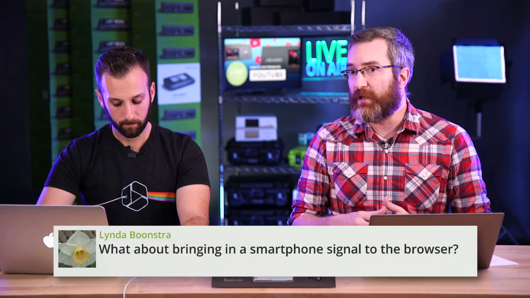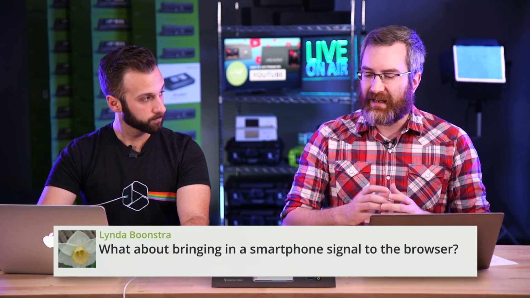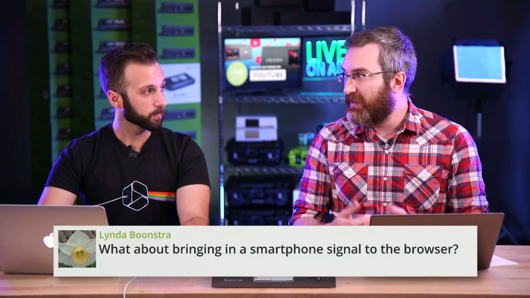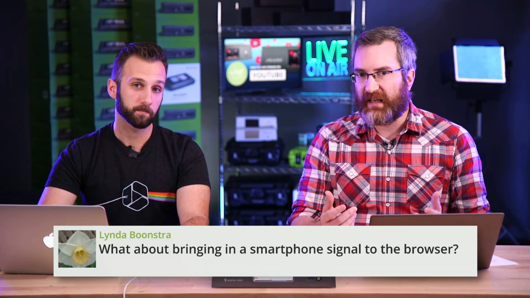Exactly. I'm going to go back up higher here because Linda had a question about bringing your smartphone signal into a browser. You can't. It's not the way cameras on a smartphone work. The camera only goes into the phone, and the phone doesn't mount that any other way. The only way you could theoretically do that is to connect an HDMI output from the phone, if it supports it, into a capture card, into a computer, and then open the camera app.